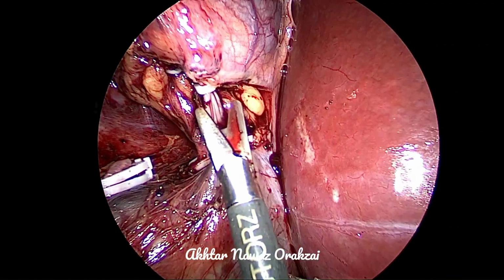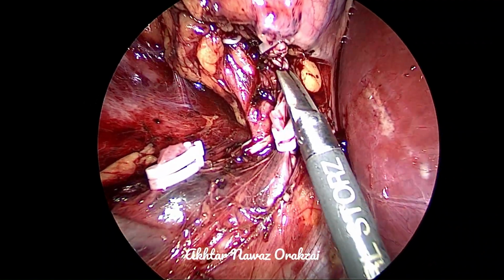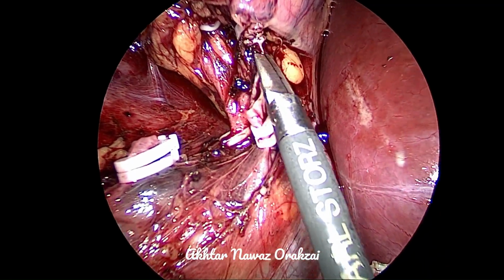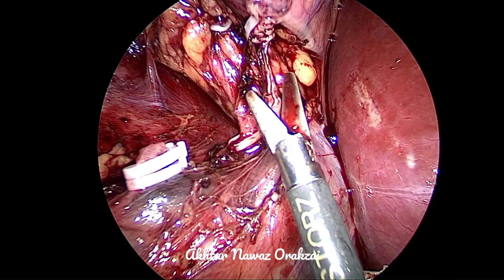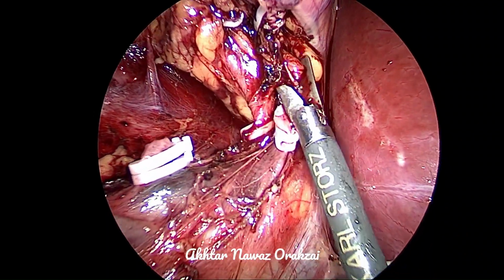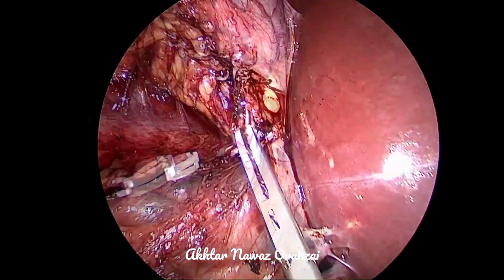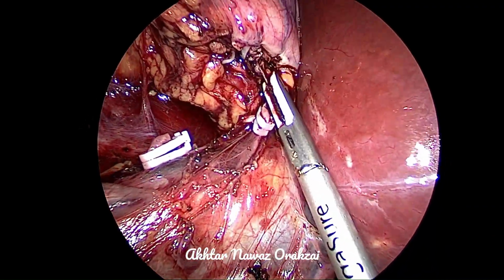Another important thing is that do not cut the vein or any other vessel in one go. Just open the lumen half so that you can see if there is any bleeder. And the second thing is that we usually apply these Hem-o-lok clips after stretching the pedicle.